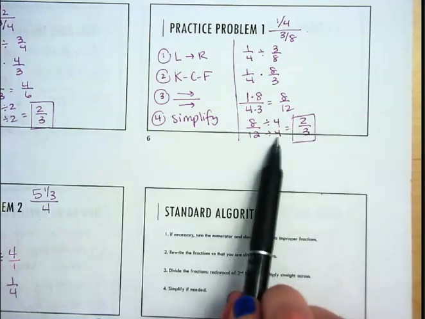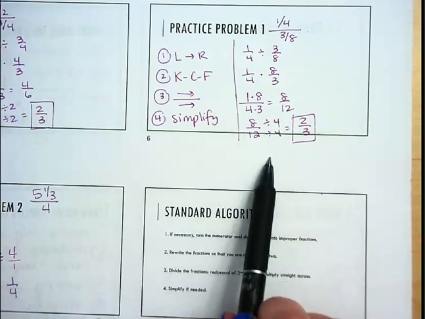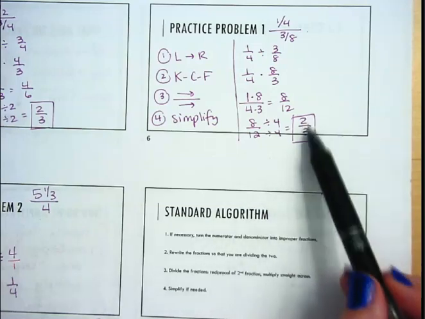On the chance that you only divided out by 2, you would end up with 4/6. Now that's not wrong, it's just not finished. So it would be a partial credit on a quiz or test. You would want to divide out by 2 again, and then that would get you to 2/3.